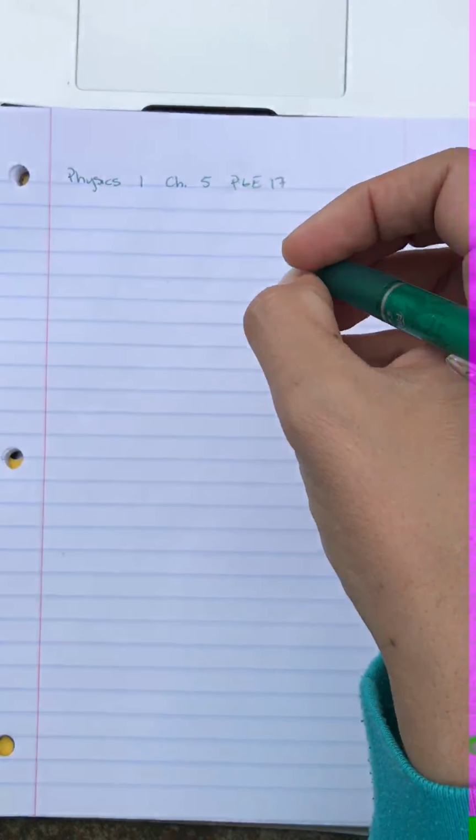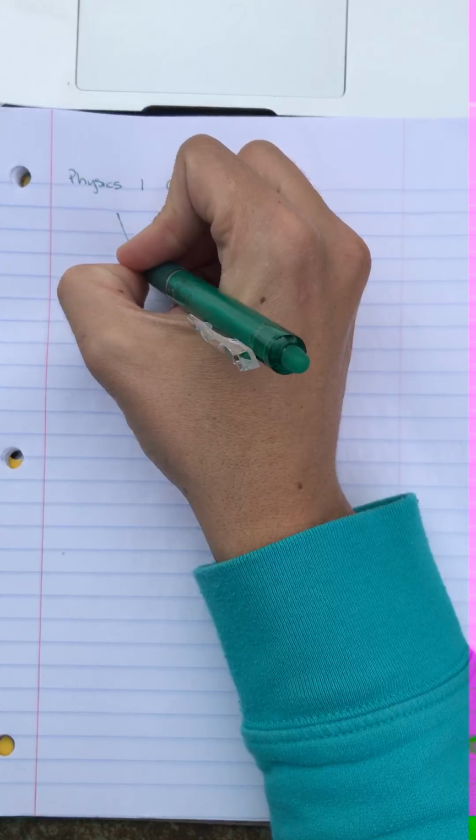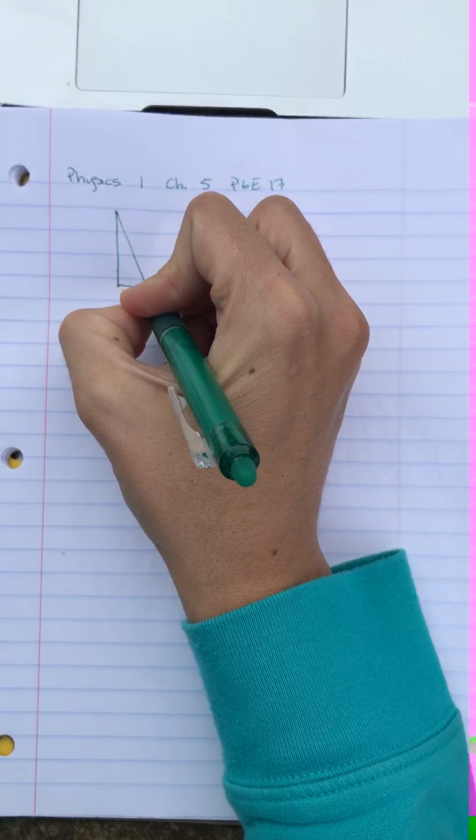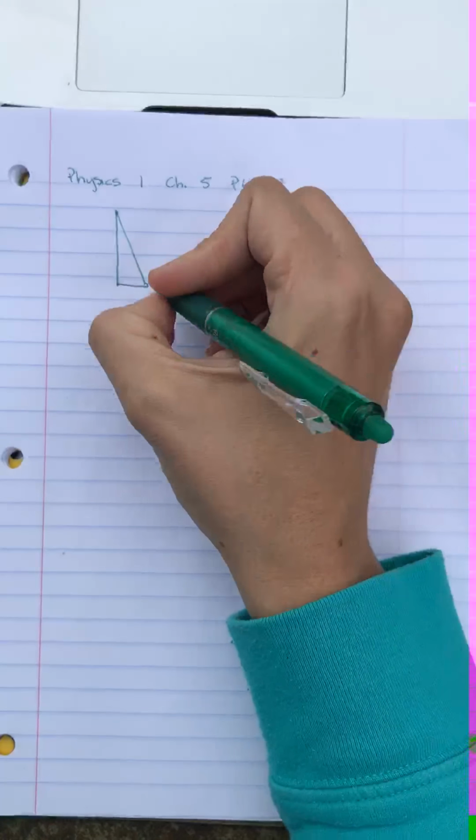Okay, hi everyone. I'm going to go ahead and go through number 17 from the problems and exercises. This is another great problem that is really, really important to understand. So on this one, they give us a diagram of everything that's going on. And it looks a little bit like this.